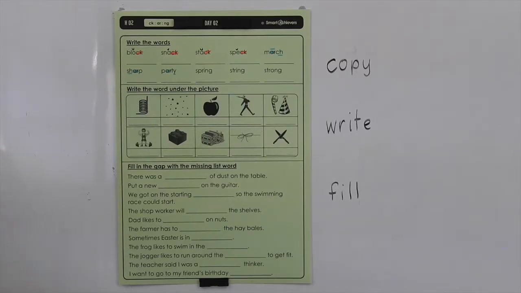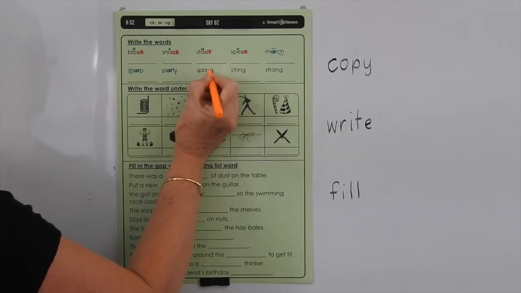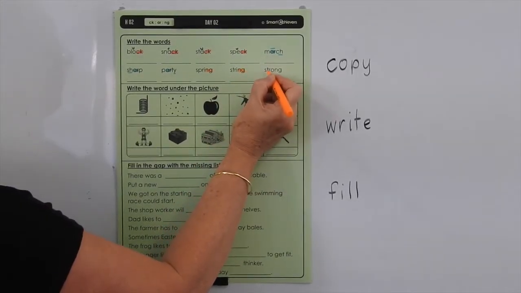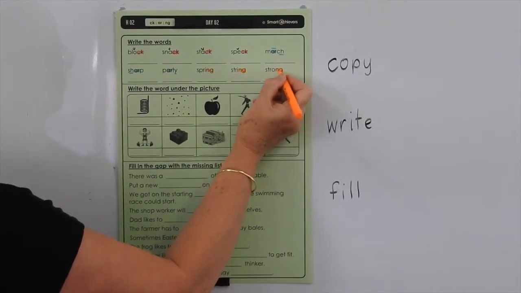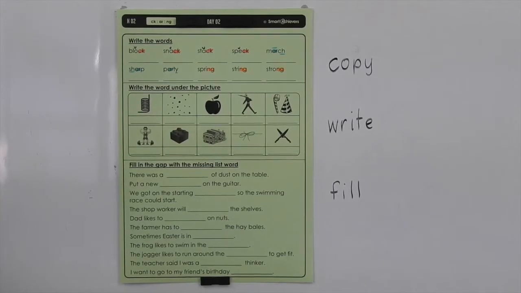Okay, on the last set of words, we've got the ng. So I've got spring, string, and strong. So that's an NG that we're using for that sound at the end of those words.